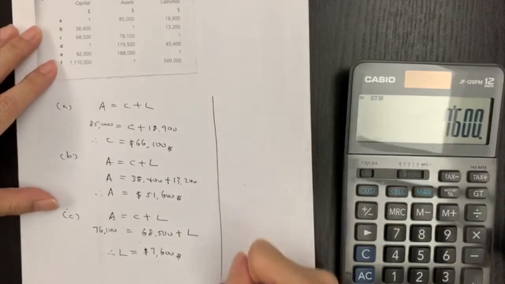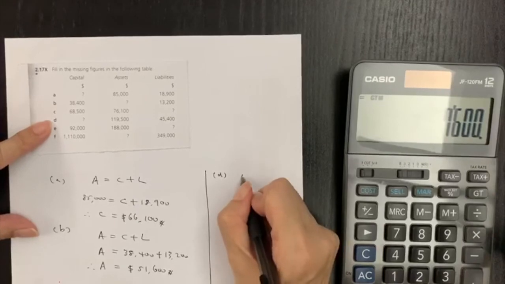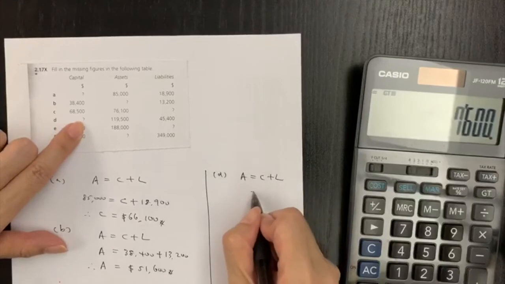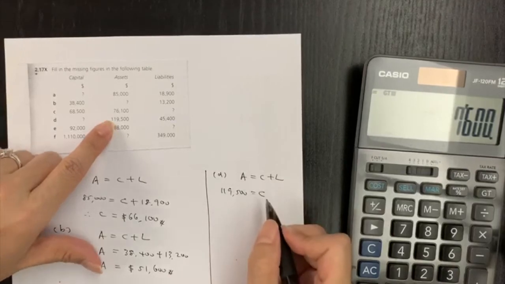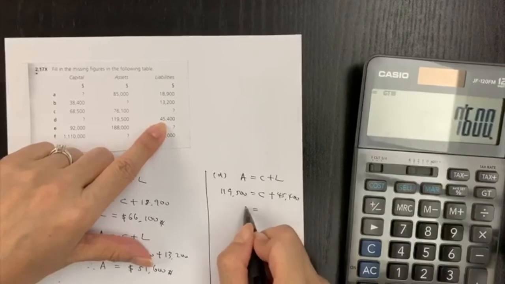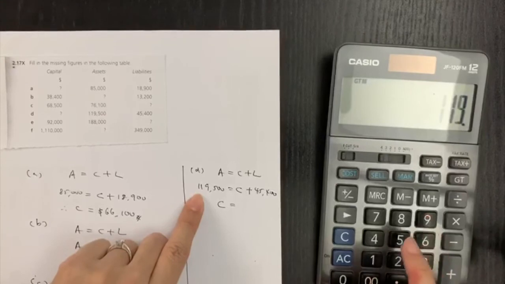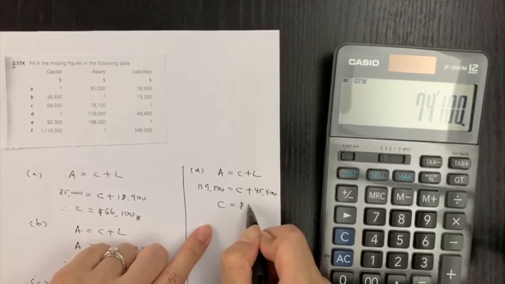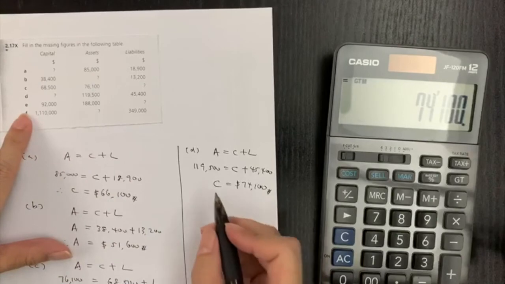Now I come to D. I do the same thing. A equals C plus L. Capital is unknown, and A is assets 119,500. And liability is 45,400. Now I change subject to capital, the unknown, so that would be 119,500 minus 45,400. So the capital is equal to 74,100. Two more to go.